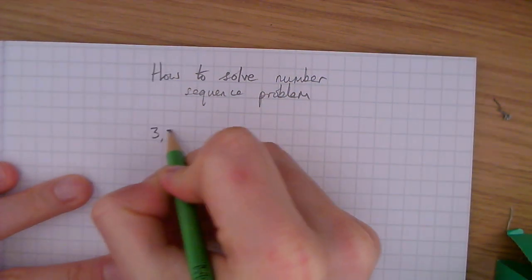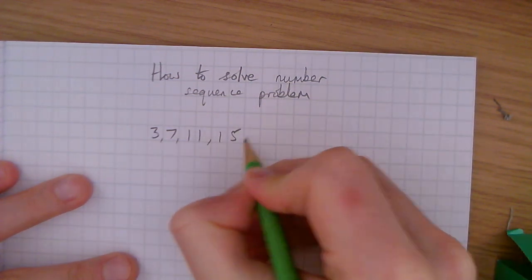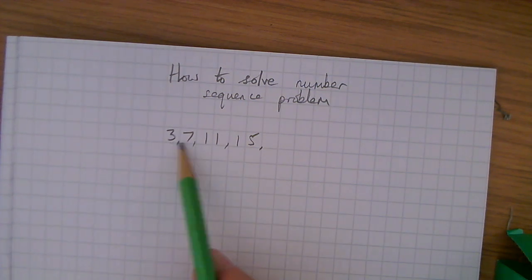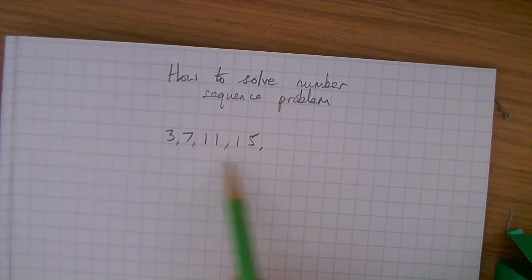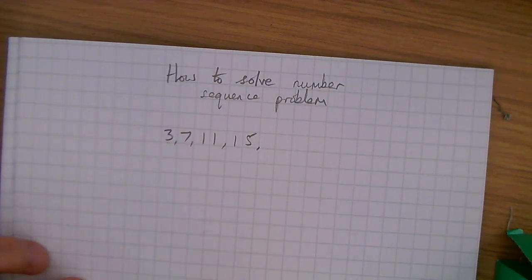Let's look at this number pattern. What we've got to try and work out is, how do these numbers change? How do we get from 3 to 7, 7 to 11, and 11 to 15? They're going to follow the same pattern every single time. The simplest thing is to think, are we adding, subtracting, multiplying, or dividing?